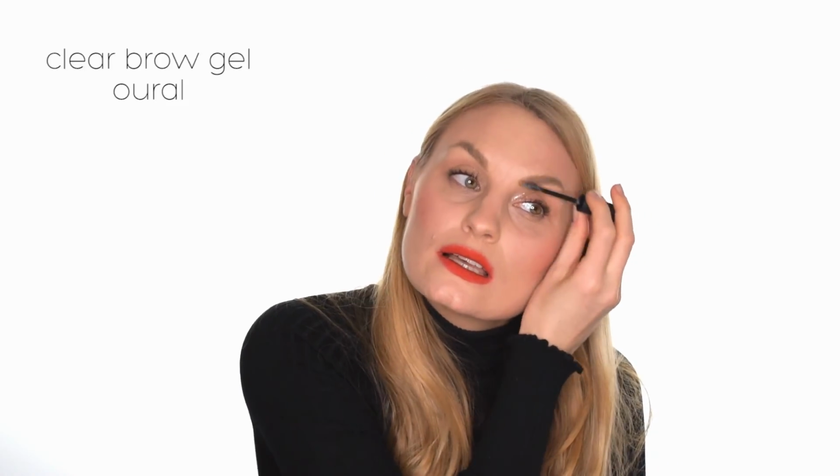Okay, and then I'm going to brush the brows up. So I am a fan of a textured brow with a bold lip. I've already applied my Corkase brow pencil with this brow already. So I'm just going to brush up with some clear brow gel in Oral, just to complete the look. Great.